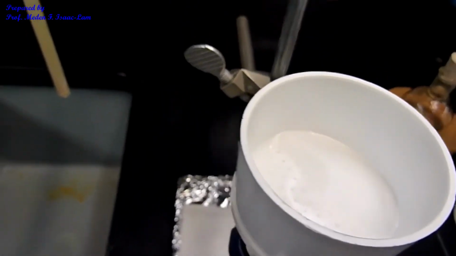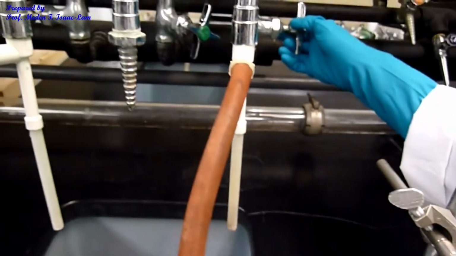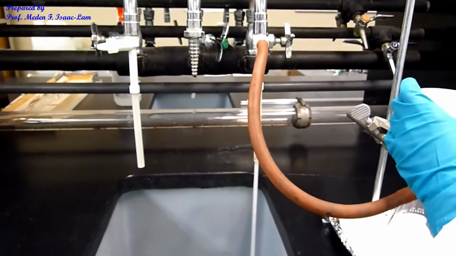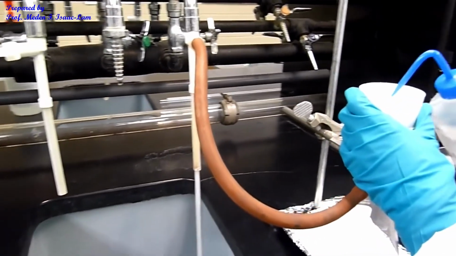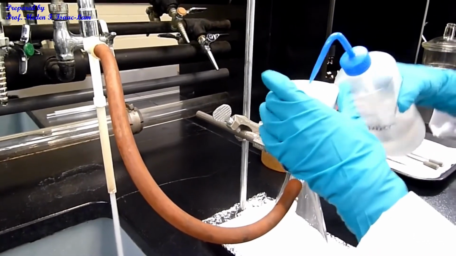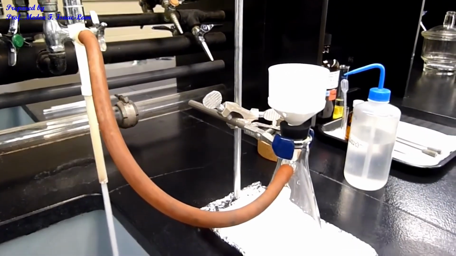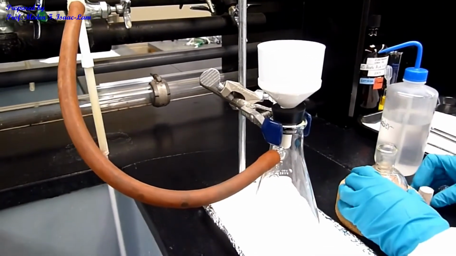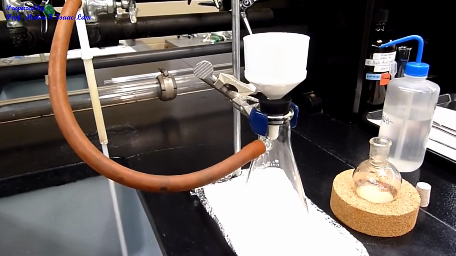And I'm now going to apply the suction, the water aspirator. And then just to make sure it's flat filter paper on the Buchner funnel. And now I'm going to filter this out, and then I'm going to rinse it with ethanol.